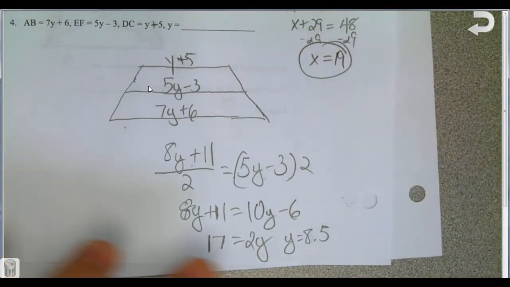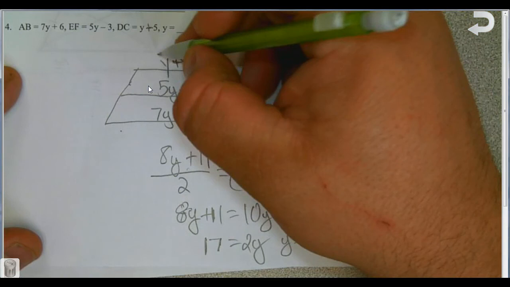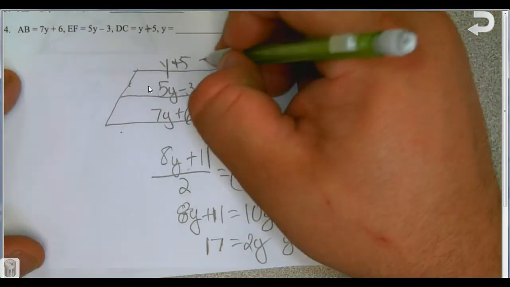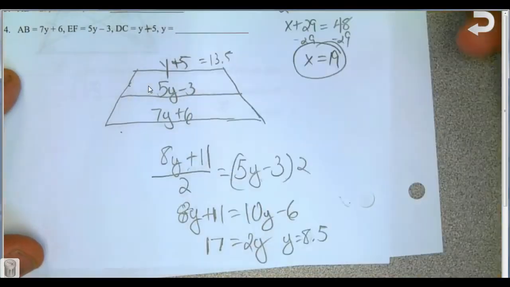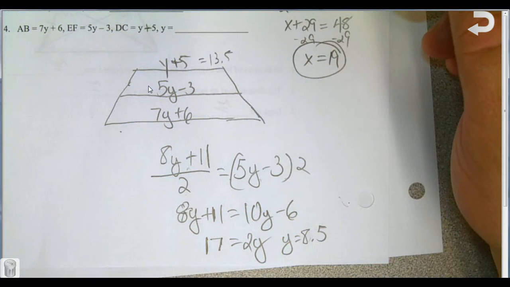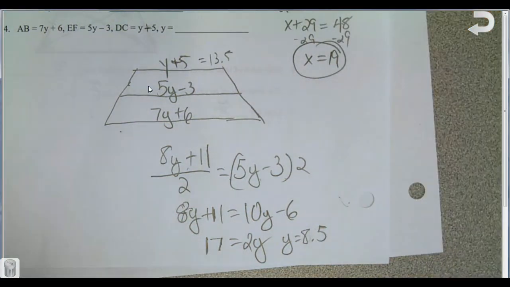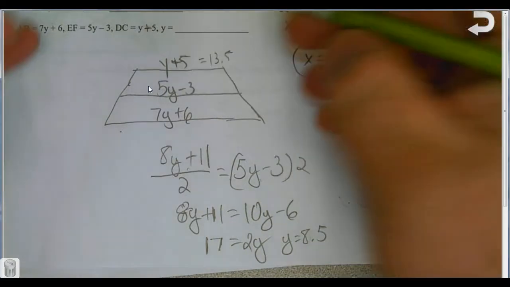And so then when we check it, our answer's in here. 8.5 plus 5 gives me 13.5. 5 times 8.5 minus 3 gives me 39.5.